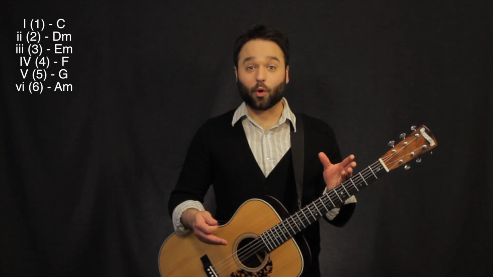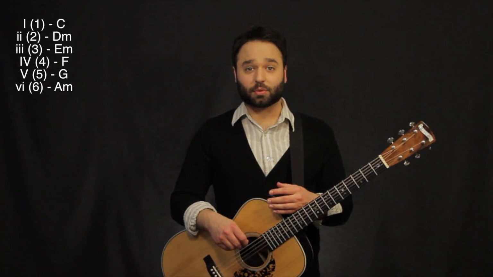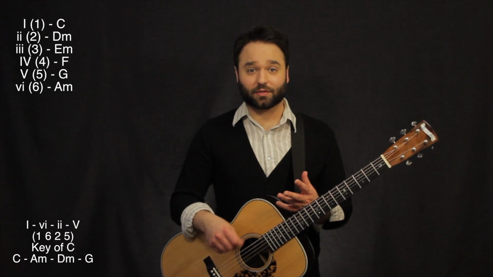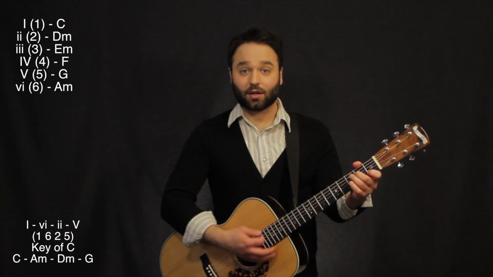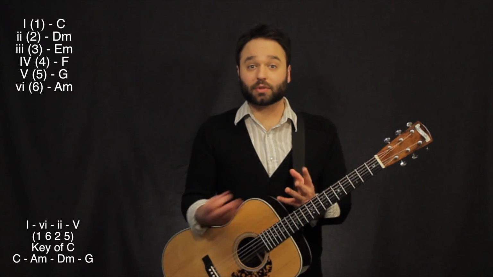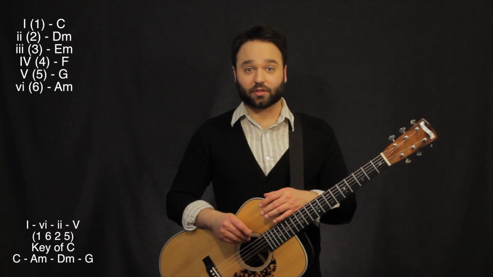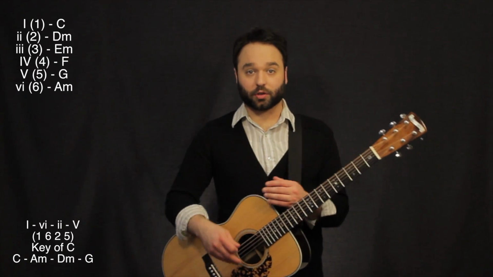Now that we have a couple of different ways to find them, let's see this being utilized. I'm going to use the example of a 1, 6, 2, 5 in the key of C, which is C, A minor, D minor, G. Let's find a couple of different ways we can implement some of the dominant chords of those numbers to give a little more flair to that chord progression.